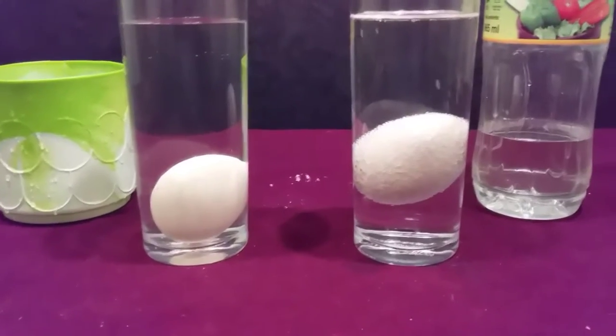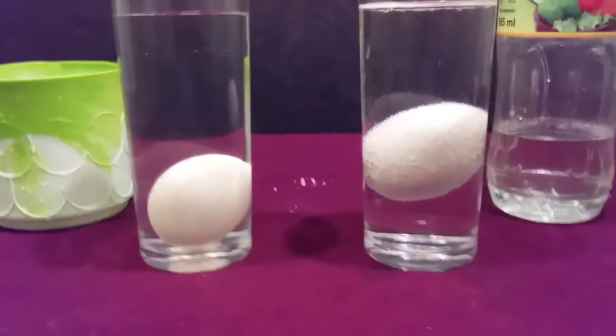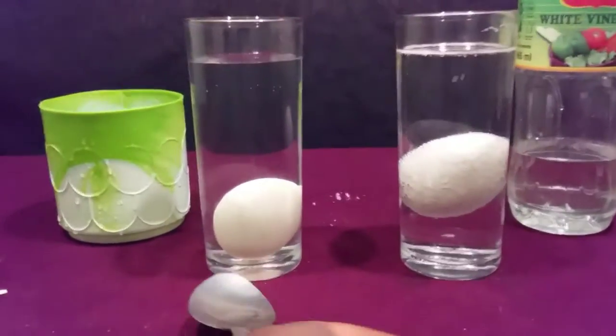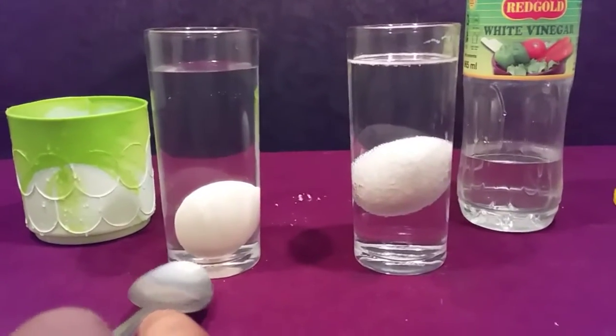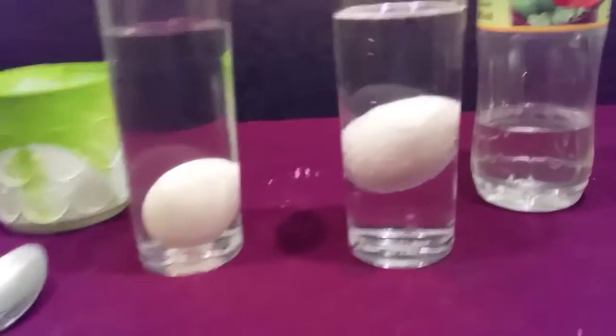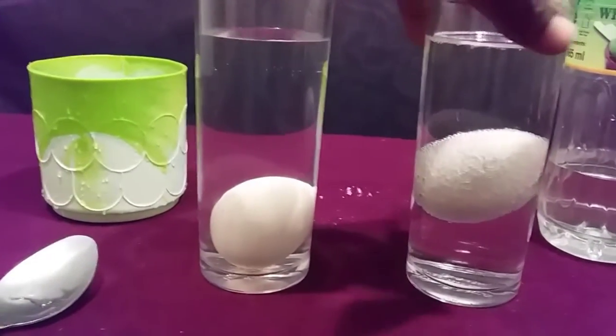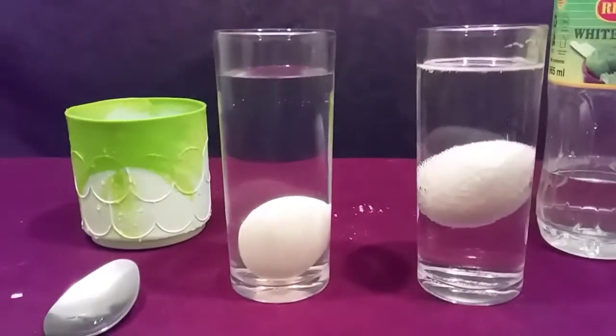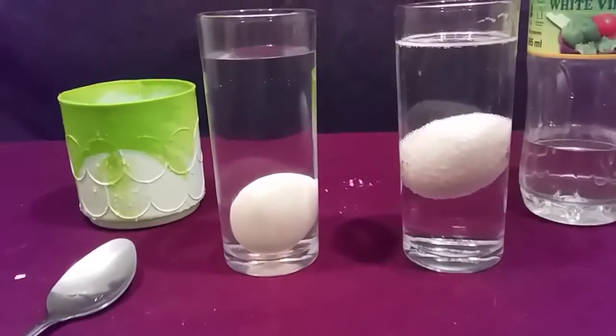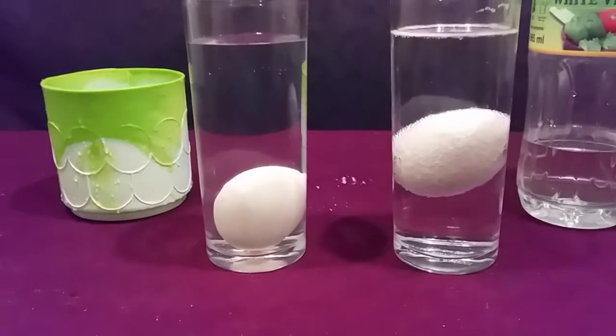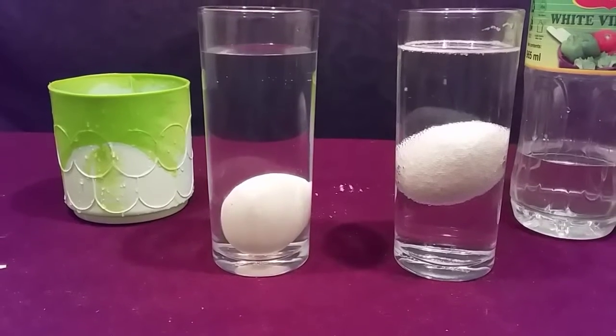So it has been 10 minutes now. I can see that the egg does not want to be at the bottom like the one in the water. It starts to float above. So look at it very carefully. I think the egg wants to go above the water. It wants to float. So let's see what will happen. I have to wait.